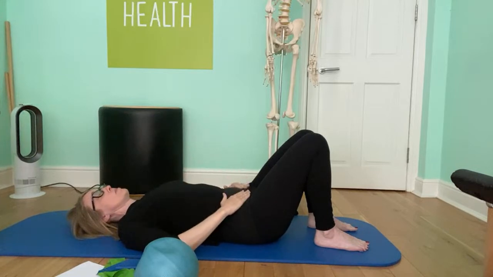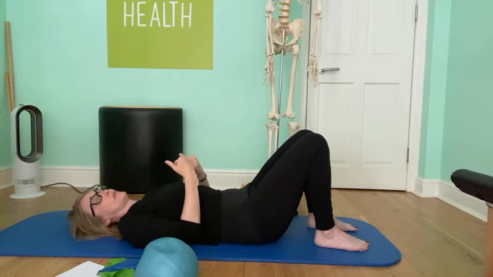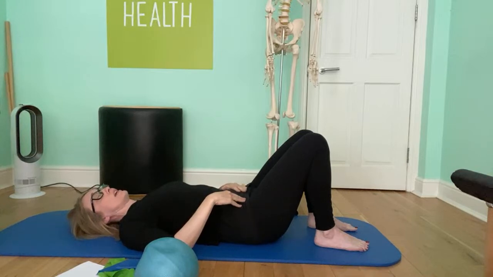So just take a moment to feel. Notice if you're clenching your bottom or curling up your tailbone. See if you can really find a place of rest. People talk about the pelvis being like a bowl, and it is kind of shaped like a bowl, isn't it? It's got this big hollow in the center.